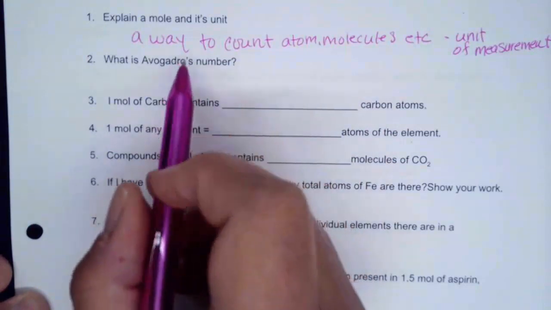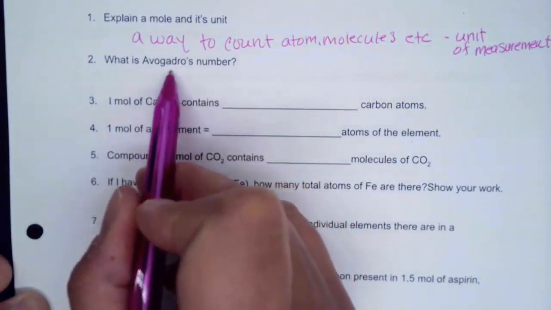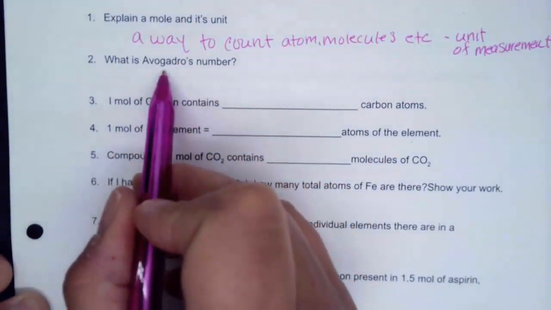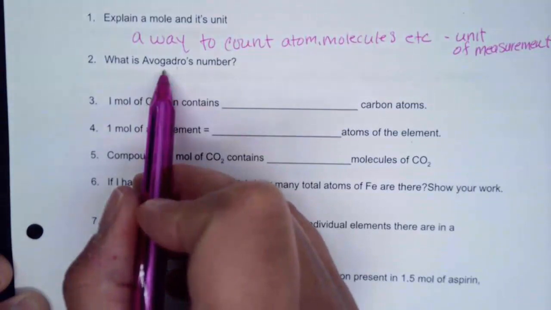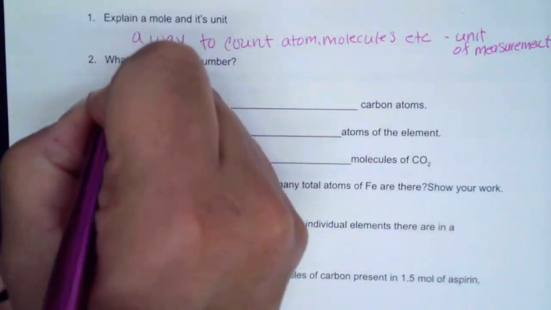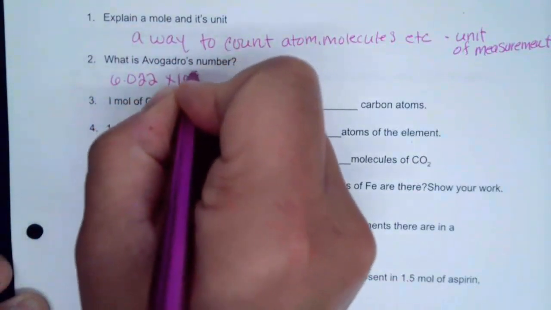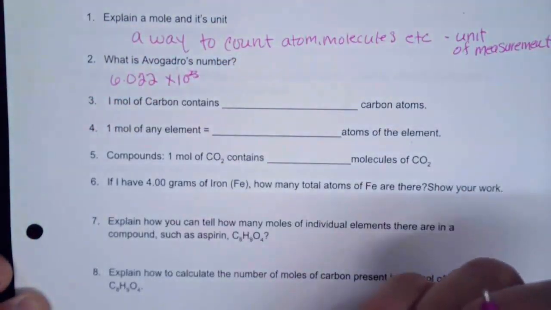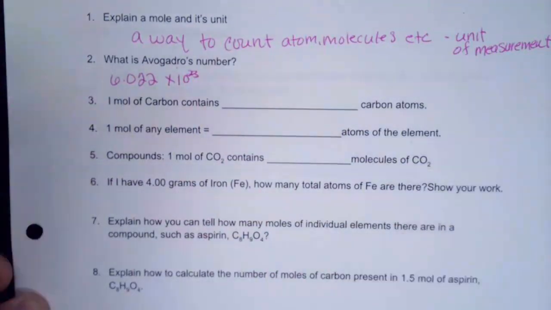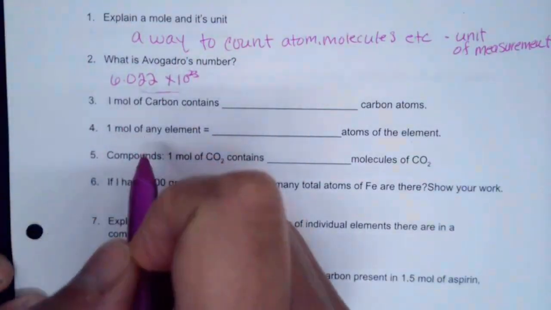And the mole is going to be equivalent to what we call Avogadro's number. Avogadro's number is 6.022 times 10 to the 23rd. Now, here's what this means. A unit called Avogadro's number contains this many items.